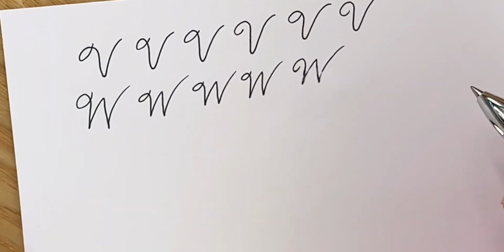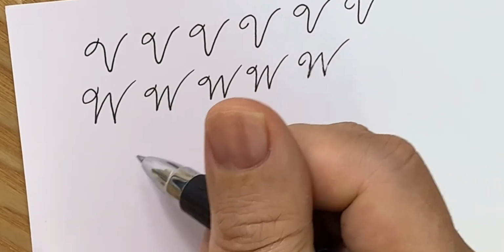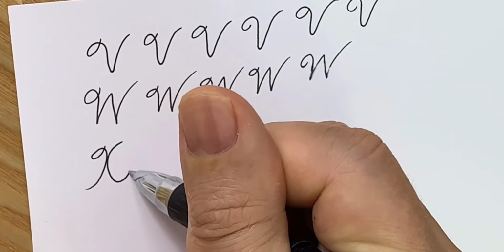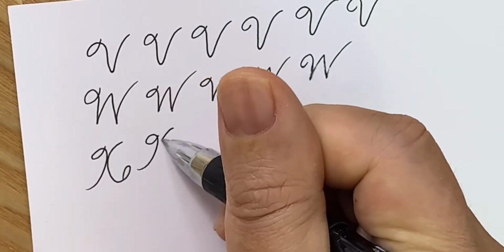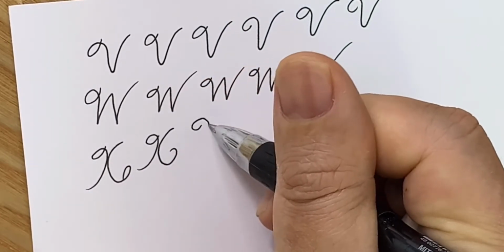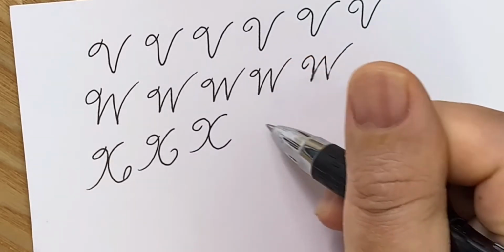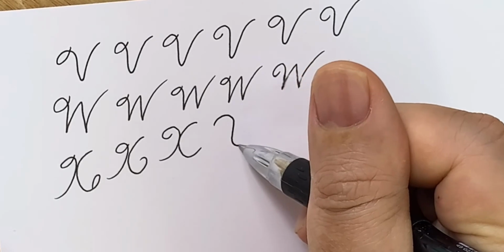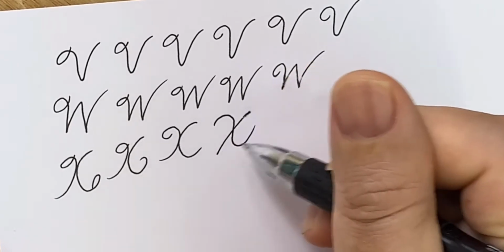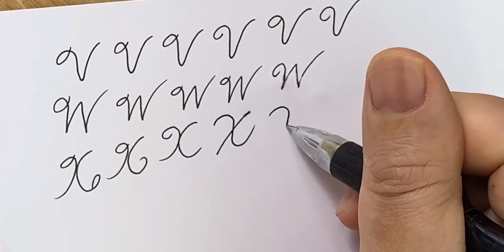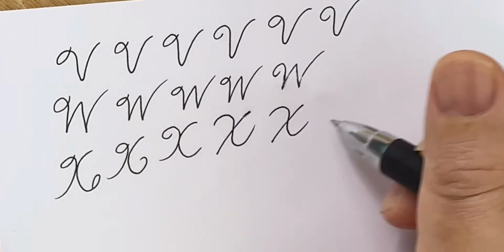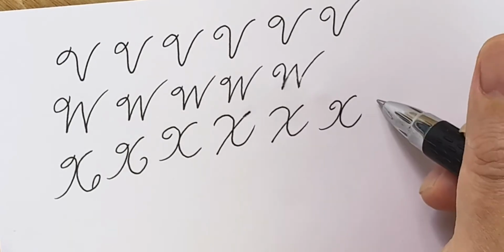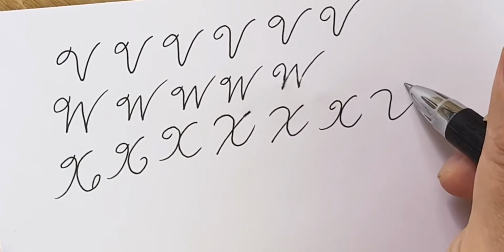All right, let's do X. Yeah, also similar, but you can do like this too. Like, yeah, and also this, and also like this too.